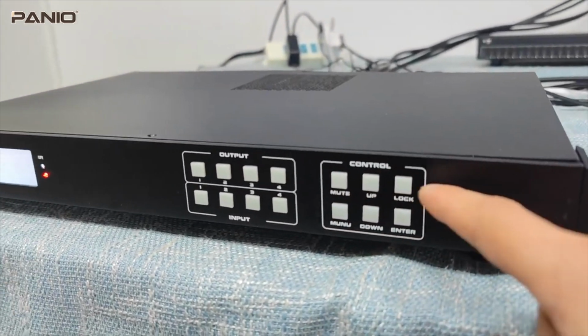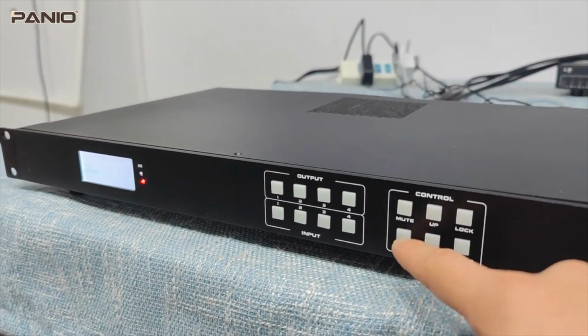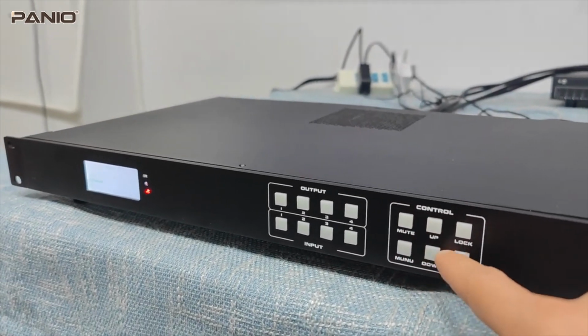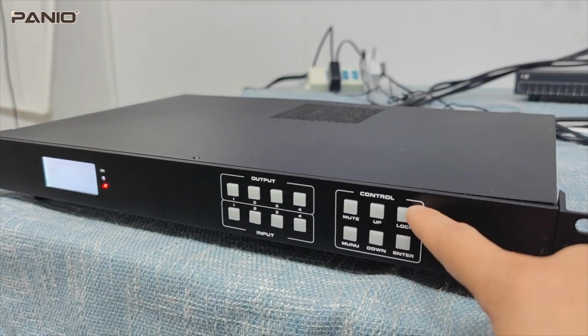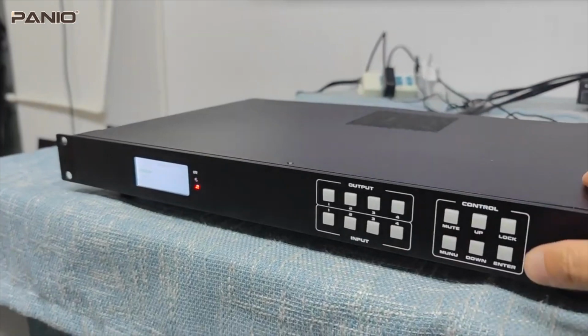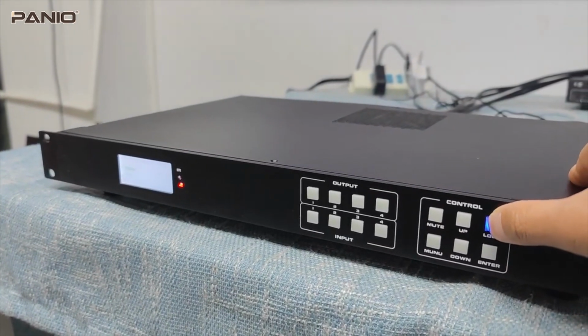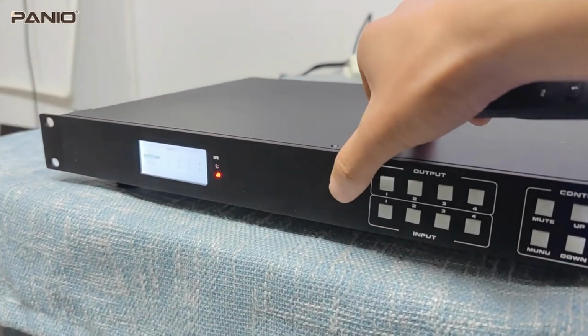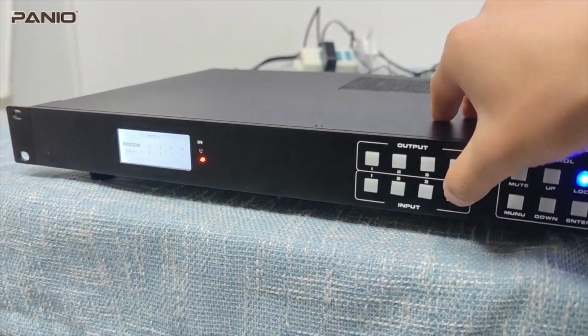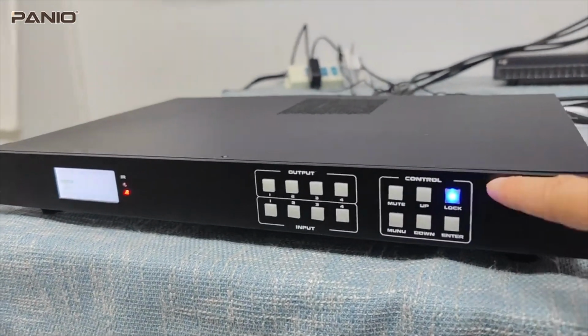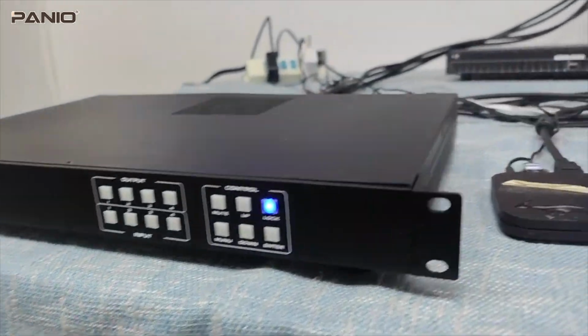Okay, on this side we got the presets, recall, and then we got the menu button, and we have the down, up, and also lock button. If we don't want to use the front buttons, we can just press and hold the lock button until it lights up. Now it cannot do any switchings. So this one we call it lock the front push buttons.